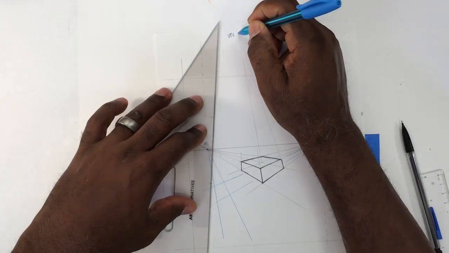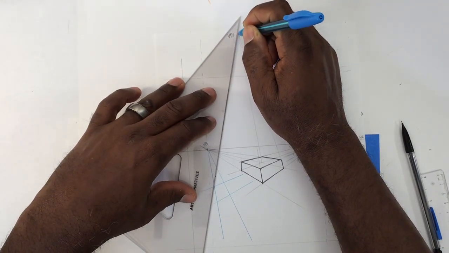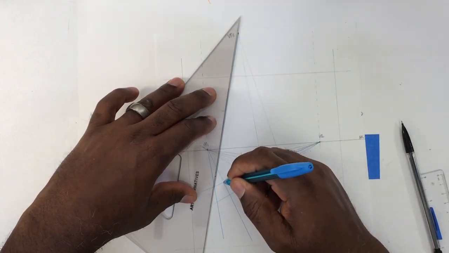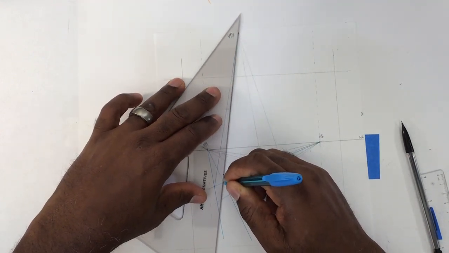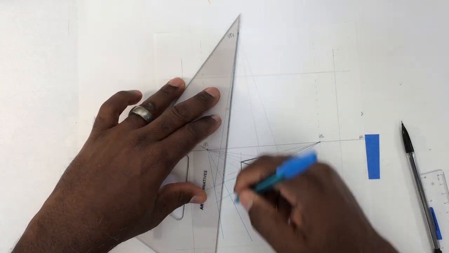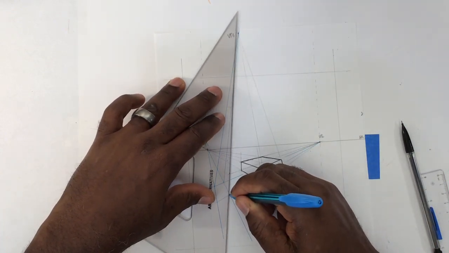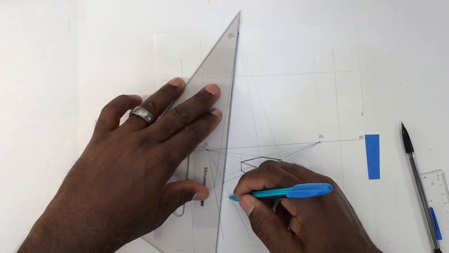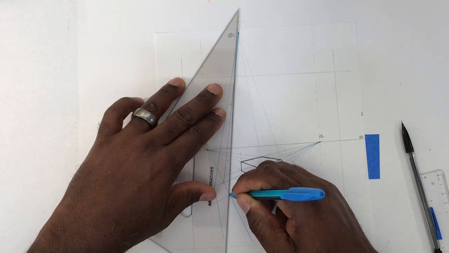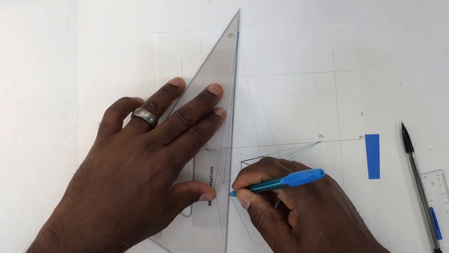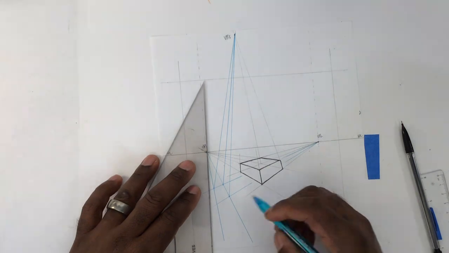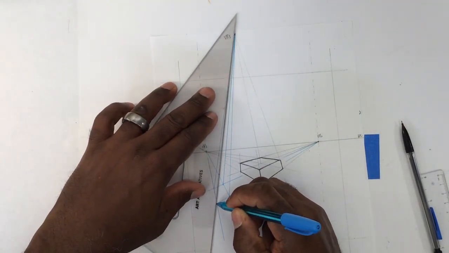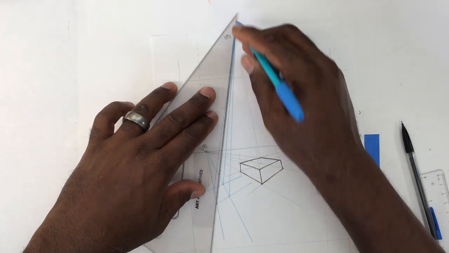Okay, so let's connect those points to the third vanishing point. Okay, that was inaccurate, completely inaccurate. It's not hitting the point properly. It's a little better, I guess. And good, we're not having lines running into each other, so that's good.